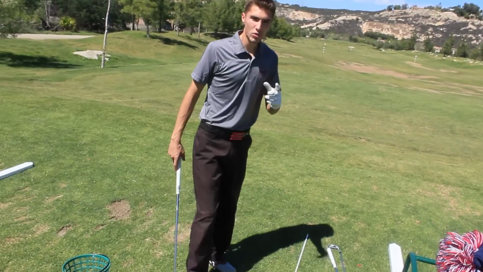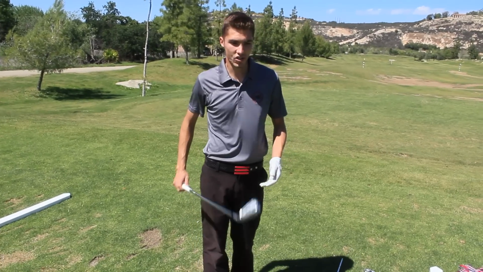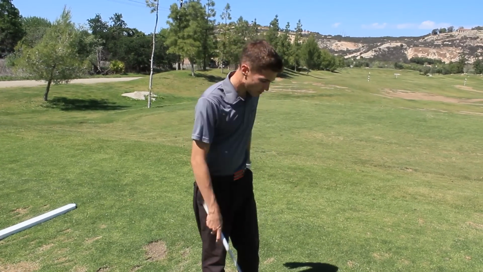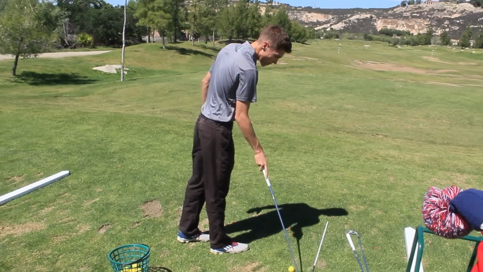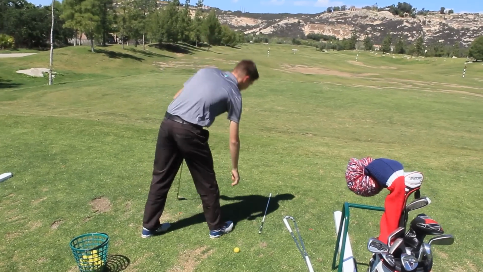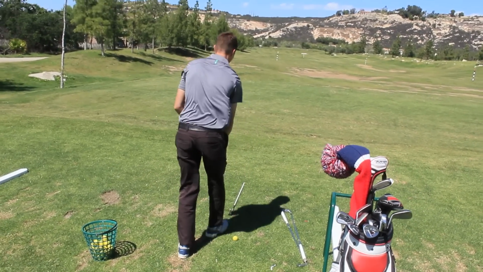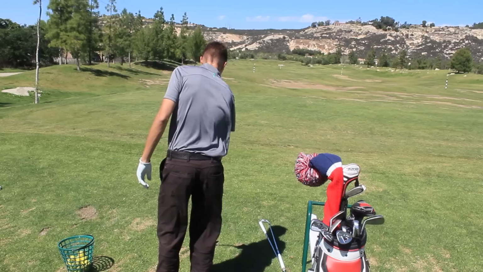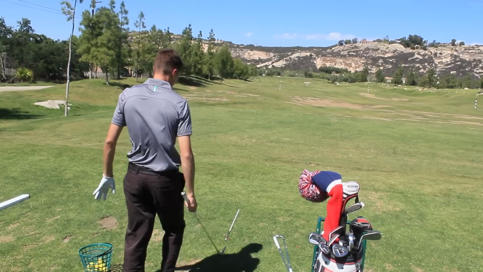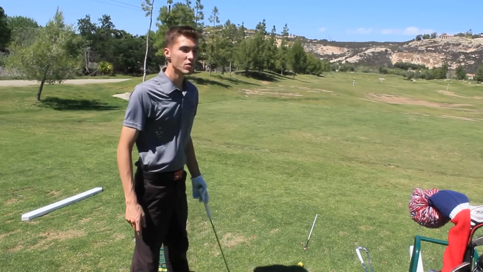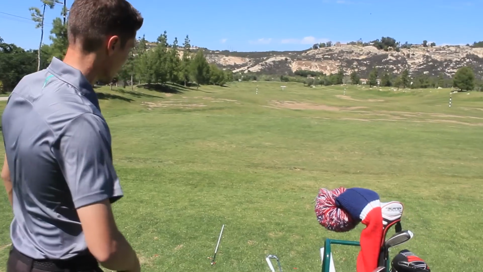So this is what I'm going to do. Let's figure out how we can use this information on the course or on the range. I'll hit a little 7-iron and we'll just see where it goes. We'll go right at that yellow flag. Alright Josh, if you want, try to see where this starts off and where it curves to.